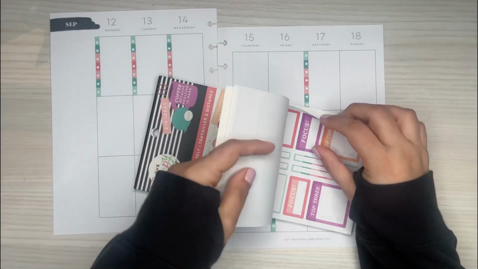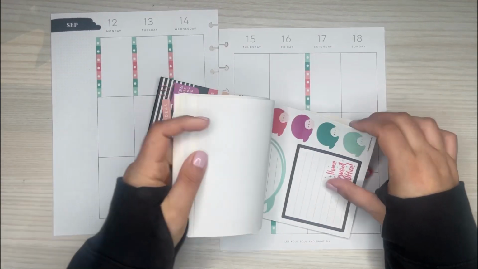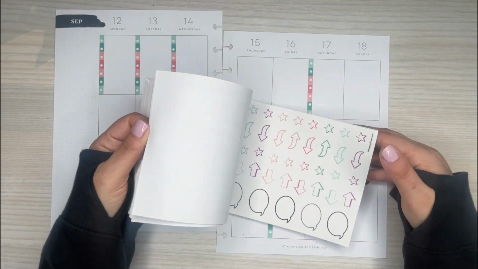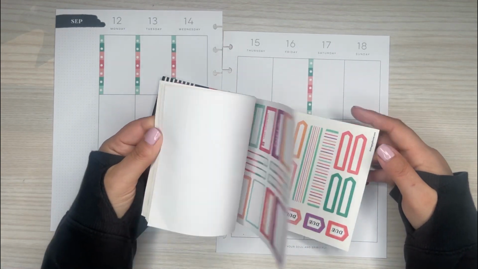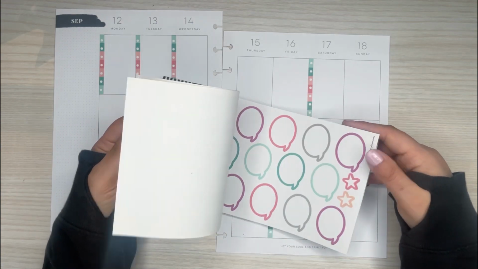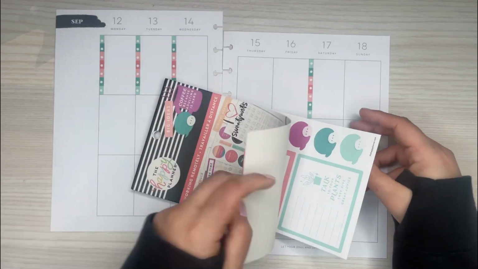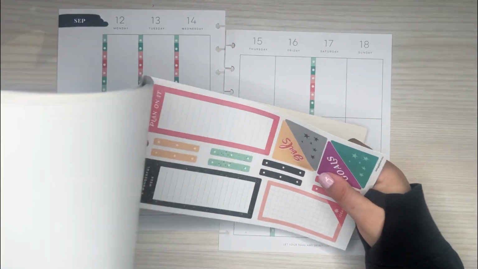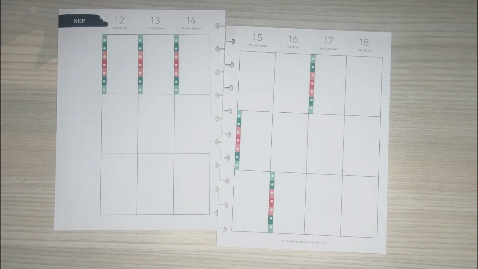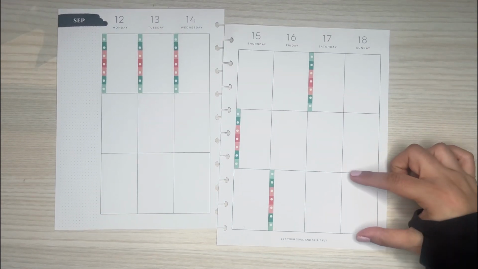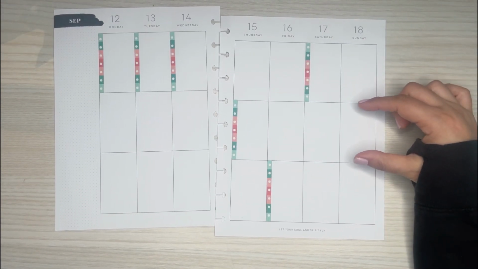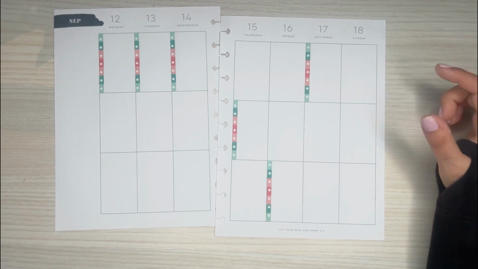Actually, I don't have another, let me find another little checklist so I can finish it off. Let's see. Oh, no more checklists. Okay, so if I had another checklist in this book, I would totally put it probably here in this spot.